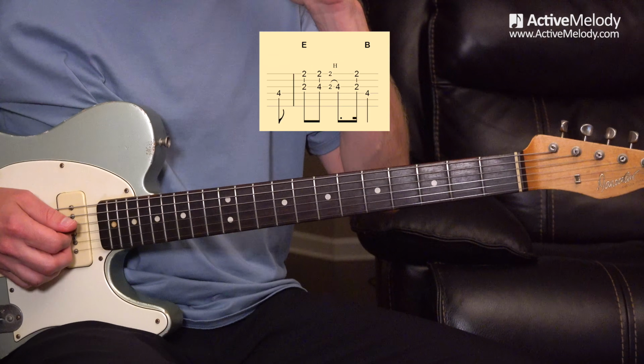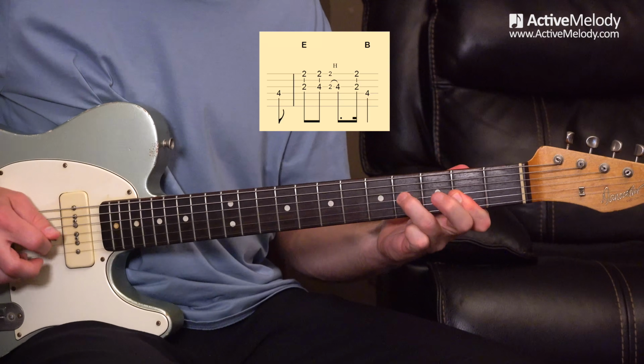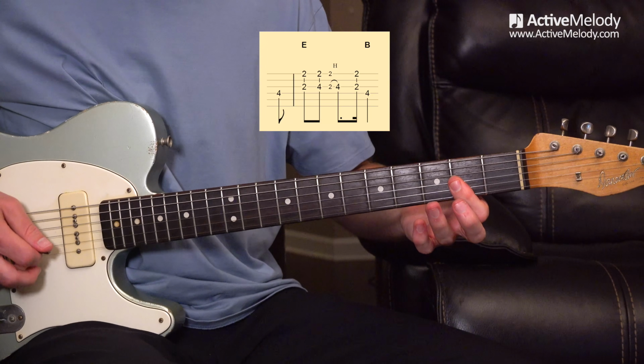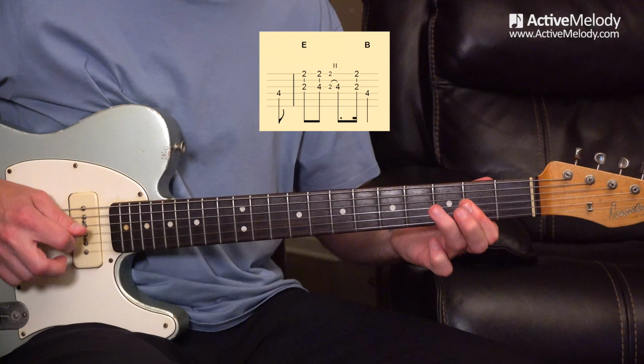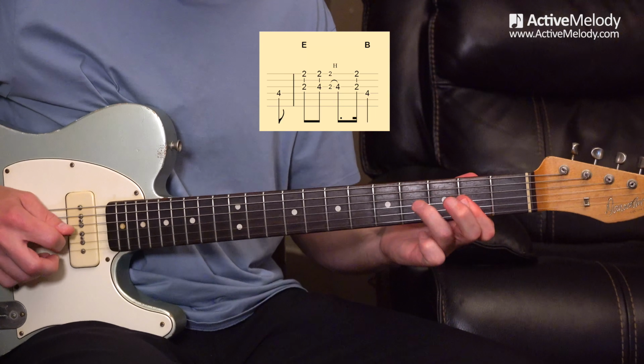So you hear that in the blues quite a bit. I hear Stevie Ray Vaughan doing that kind of thing, where you hear that drone string kind of ringing out. That's what it sounds like. So let me do that slowly.